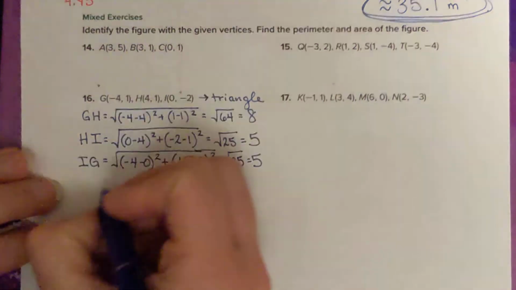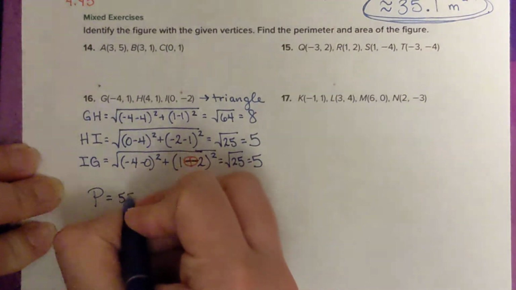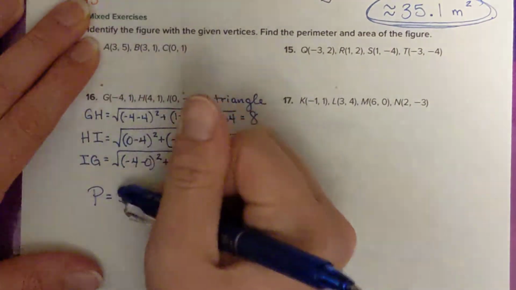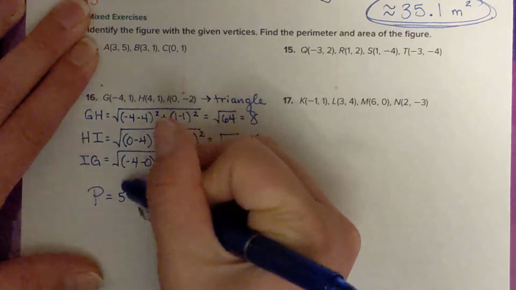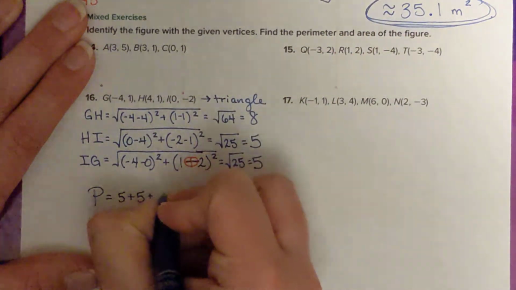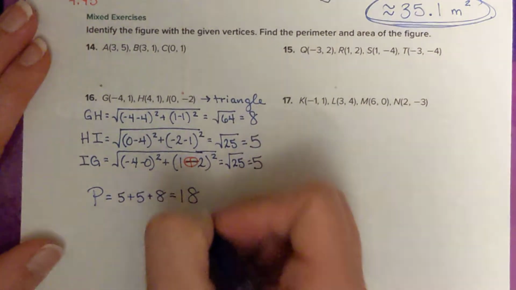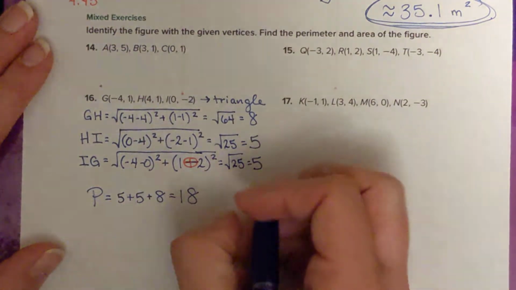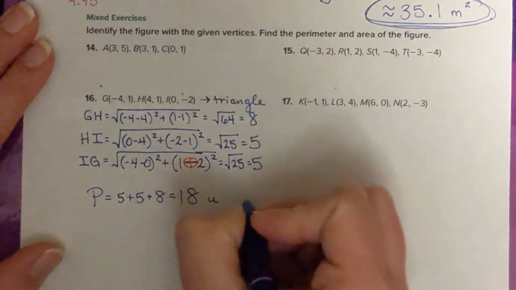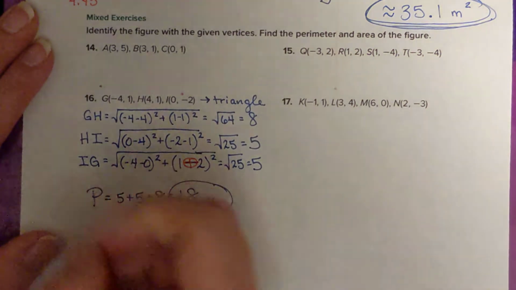Okay, so now that we know what our sides are, you can go ahead and find your perimeter and your area. So remember, for perimeter, you're just going to add them all up. So you need 5 plus 5 plus 8. Hopefully you got 18. It doesn't have units with it, so we're just going to put U for units. And then you're going to do the area.